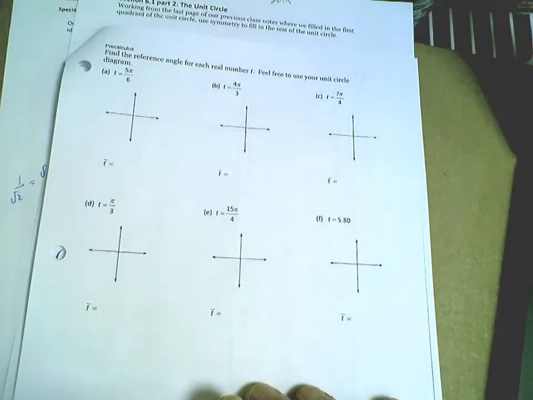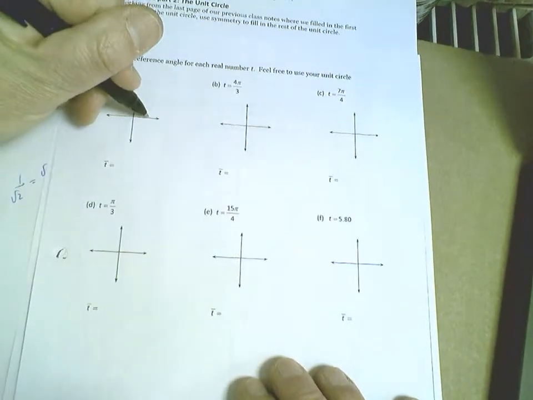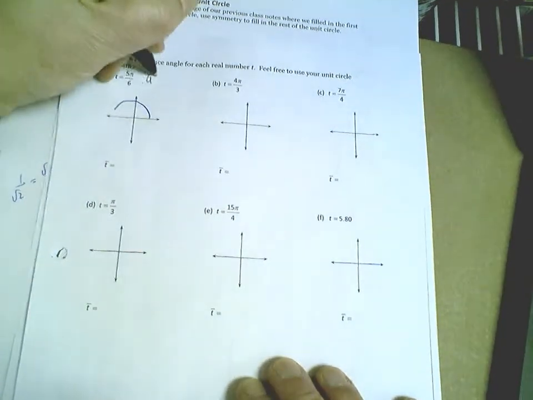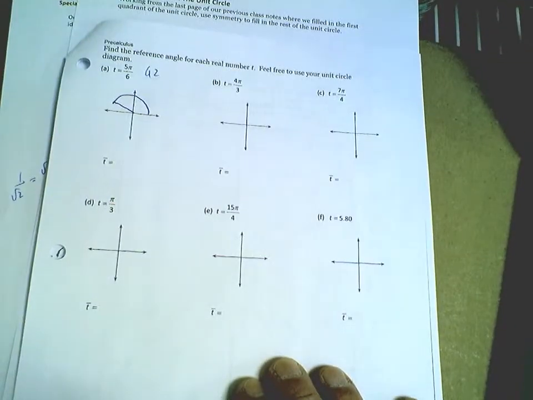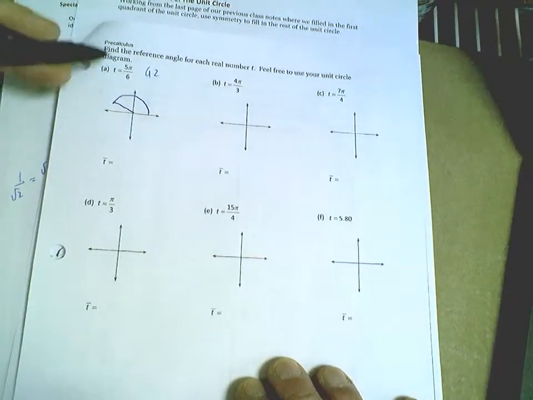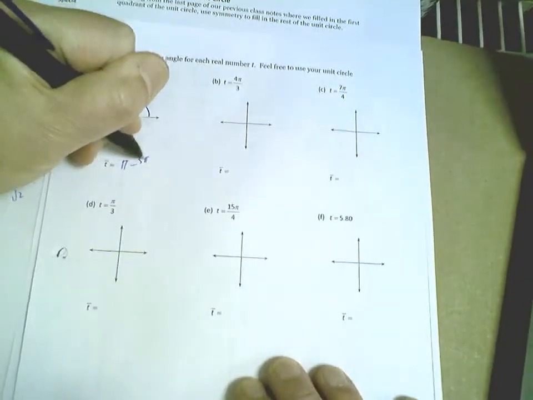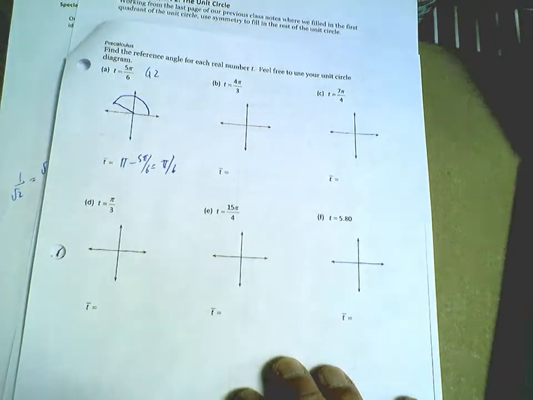So find the reference angle for each real number t. T equals 5 pi over 6 turns out to be an angle that lives in quadrant 2. What do I know my reference angle formula is? In quadrant 2, it's pi minus 5 pi over 6 equals pi over 6.